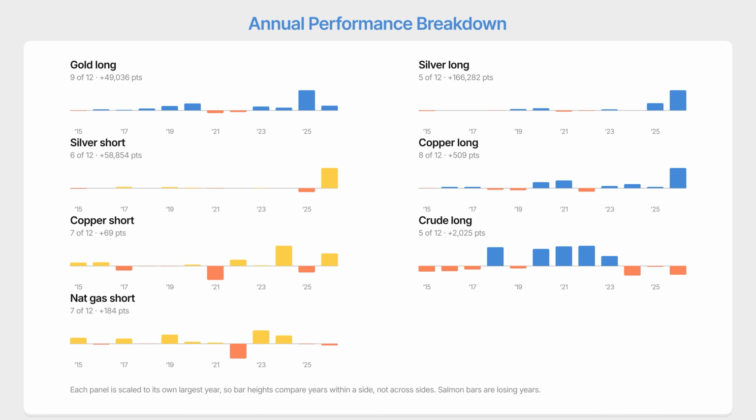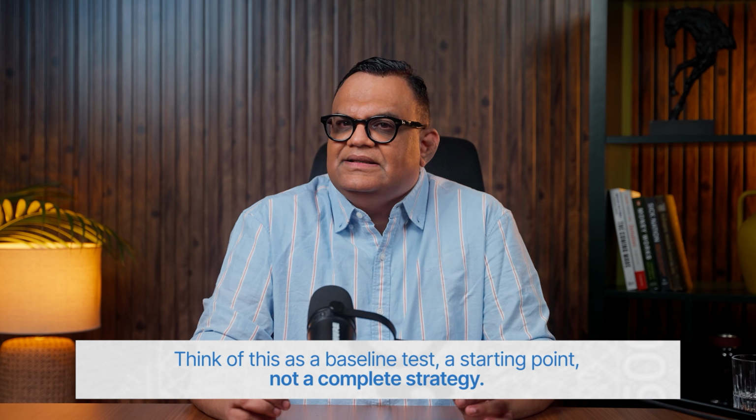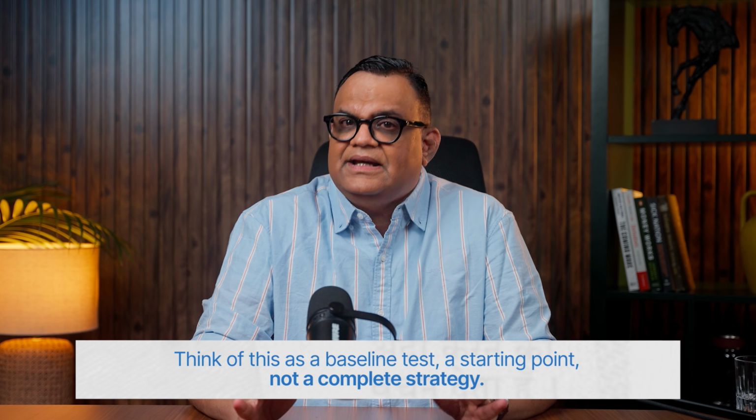these commodities work. So that brings us to the end of this episode on comparing MCX commodities to see which of them trend and which of them mean revert. As I said earlier, treat this as a starting point, a baseline test, not a strategy. It's just meant to give you a broad sense of how these products behave in India and nothing more than that. It also points somewhere else.